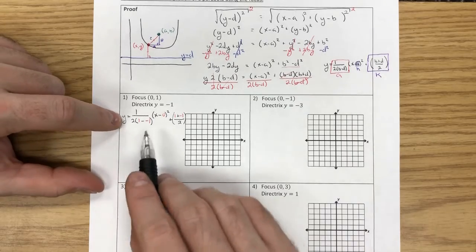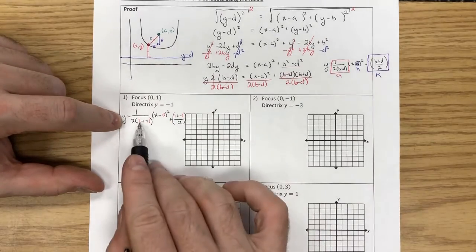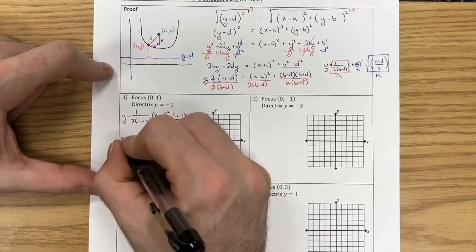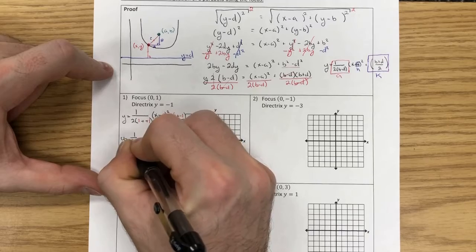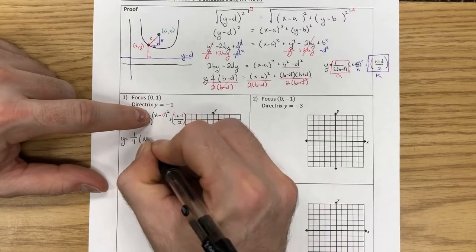So let's go ahead and simplify this. I notice that minus a negative is going to turn into plus a positive. So that's going to be 1 plus 1, which is 2. 2 times 2 is 4. So I have y equals 1/4. X minus 0 is just going to be x.